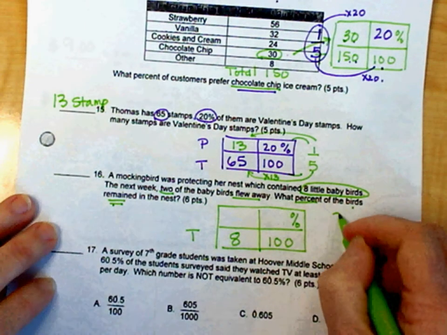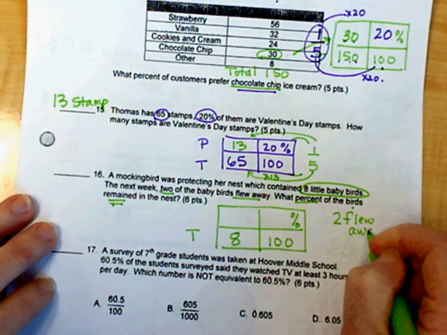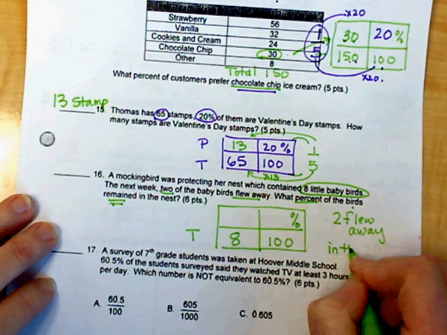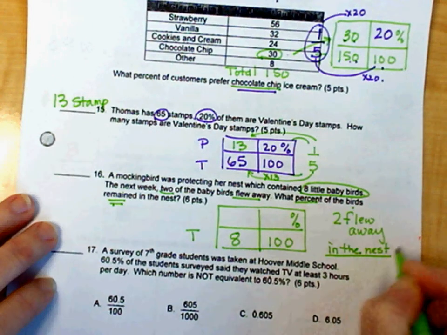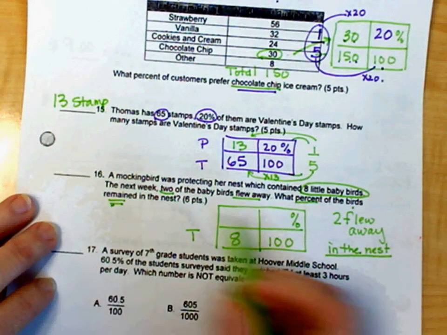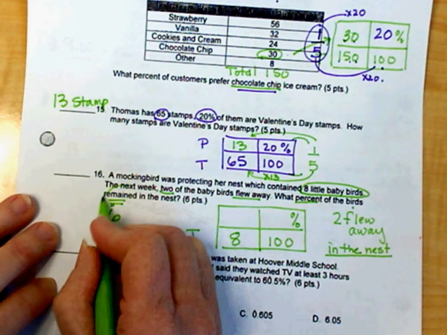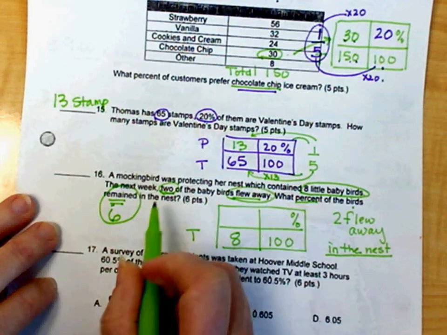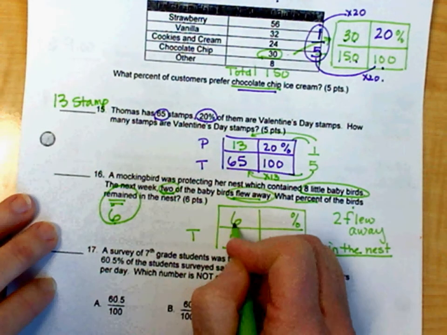If 2 flew away, how many are still in the nest? Those are the ones that remained. So I can subtract now and say that 6 remained in the nest if 2 flew away, because 2 plus 6 is 8. So I'm going to put a 6 here and now calculate.